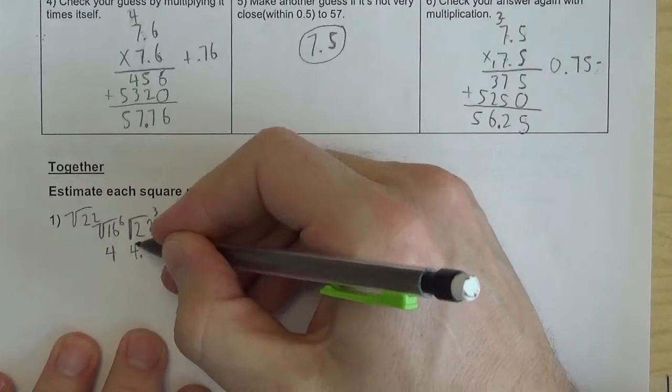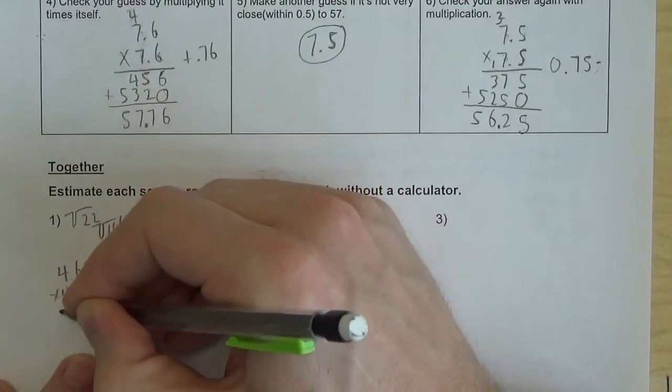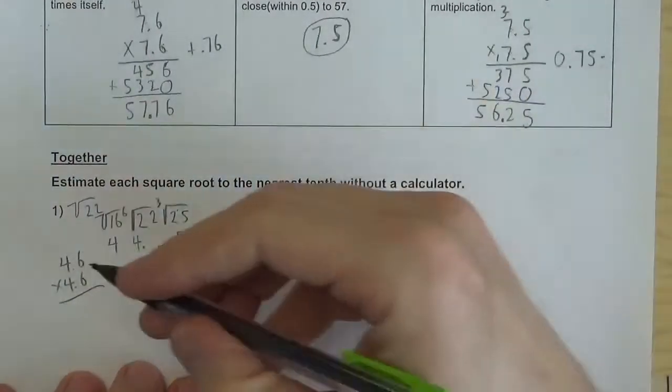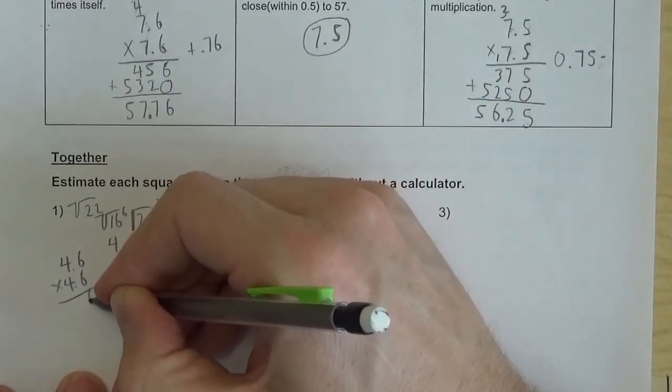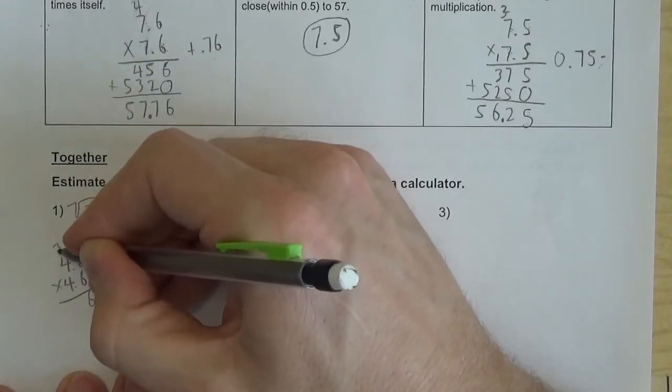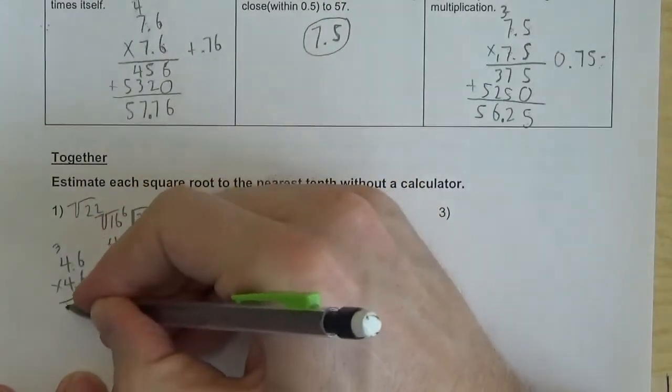Okay, so we're gonna use an estimate of 4.6. So we'll do 4.6 times 4.6 and see how we come out with that. So do this multiplication with me here. 6 times 6 is 36. So 6. And put the 3 there. 6 times 4 is 24. 24 plus 3 is 27.